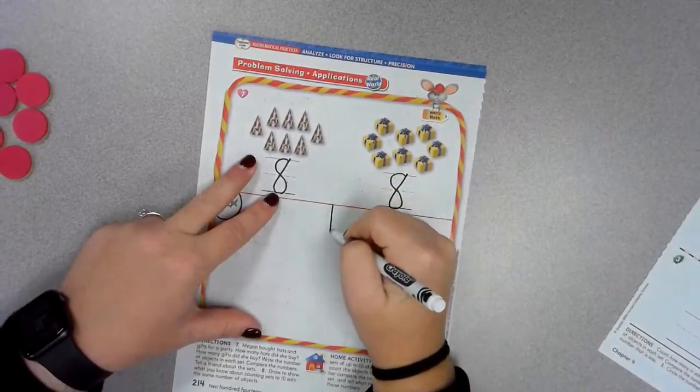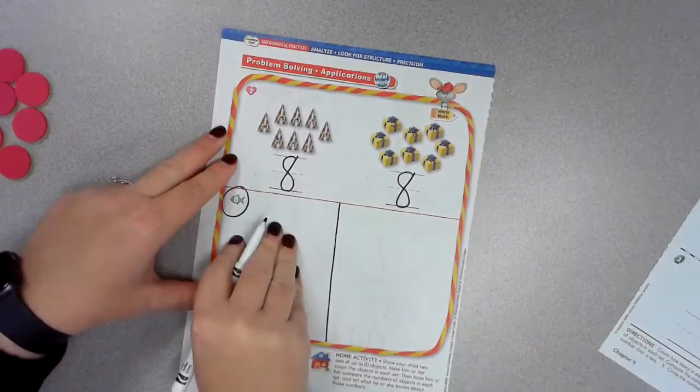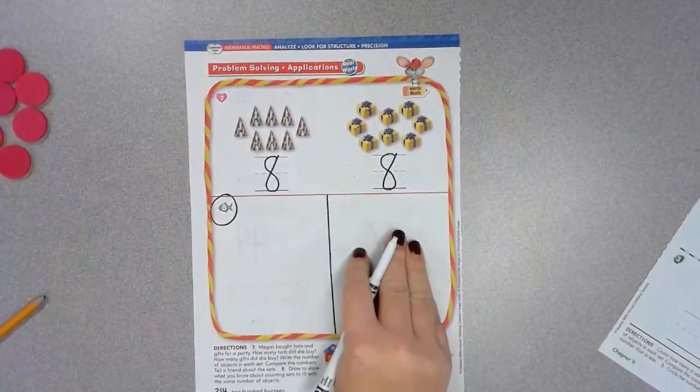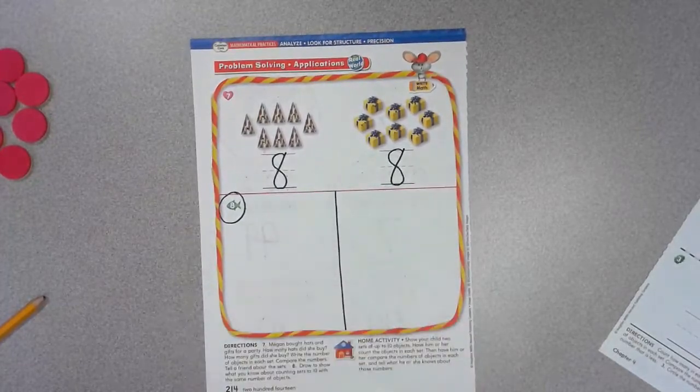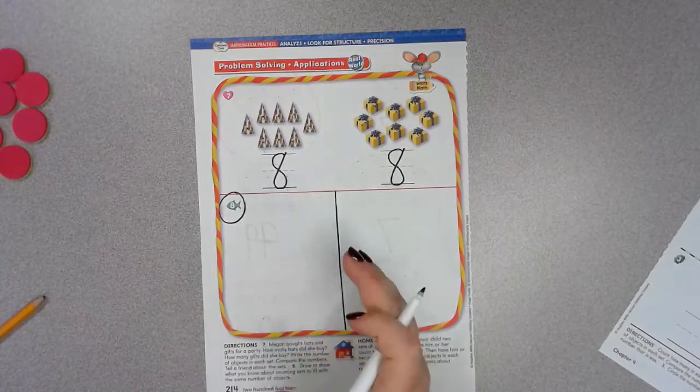You don't have to draw this line, but just draw one set on this side, one set on this side. But they have to have the same amount, and they have to have less than 10 in them. So can you pick the number 12? Nope. Can you pick the number 20? Nope. But you can pick 1, 2, 3, 4, 5, 6, 7, 8, 9, or 10, because I want 10 or less.